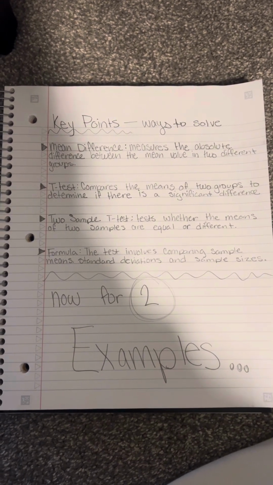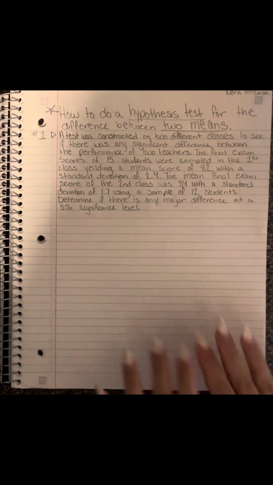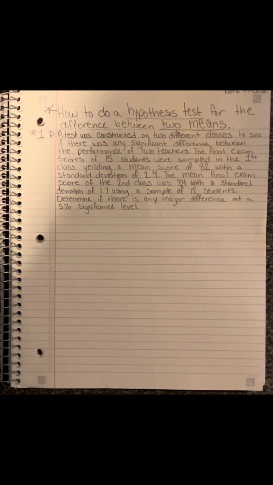Now for my two examples. Here's the first question. Let's read it together. A test was constructed on two different classes to see if there was any significant difference between the performance of two teachers. The final exam scores of 15 students were sampled in the first class, yielding a mean score of 82 with a standard deviation of 2.4. The mean final exam score of the second class was 84 with a standard deviation of 1.7, using a sample of 12 students. Determine if there is any major difference at a 5% significance level.